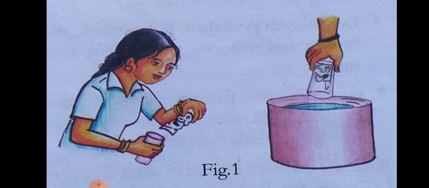Take it out, observe what happened. Now, did the paper in the glass get wet or not, children? Yes, you know. The paper in the glass does not get wet. Why? What is the reason?